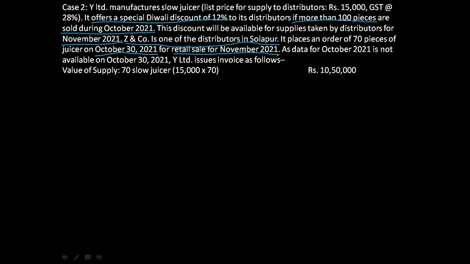Because this particular line tells that this discount will be available for supplies taken by distributors for November. Here it does not say even once that the discount will be available if the order is placed in November. It did not say that, but it said for supplies taken by distributors for November.